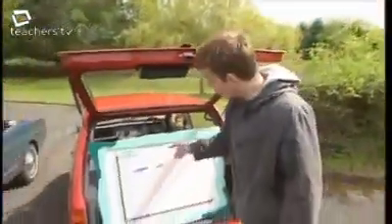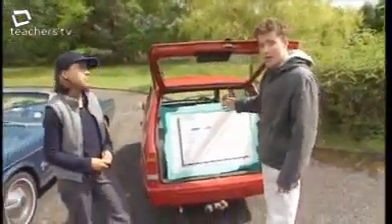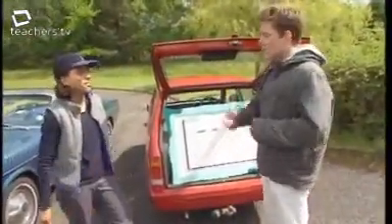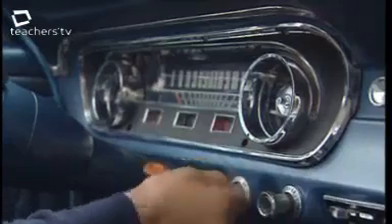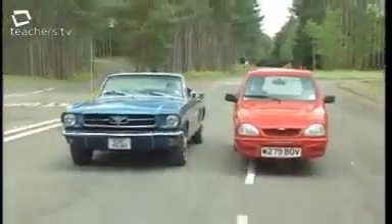The question is, what's the graph going to look like? The graph for the Mustang will be different from the graph for my Robin Reliant, but there will be some similarities. Now, while we're collecting our data, see if you can predict what the graphs are actually going to look like. All we need to do now is drive at the same steady speed around our test track, and at the end we'll be able to see whether our cars are sipping or gulping. Let's go!